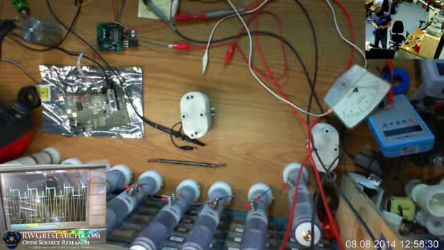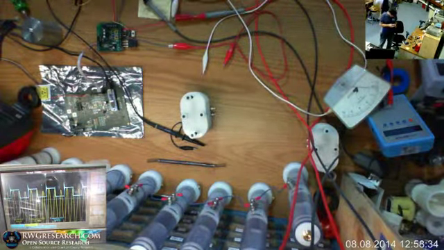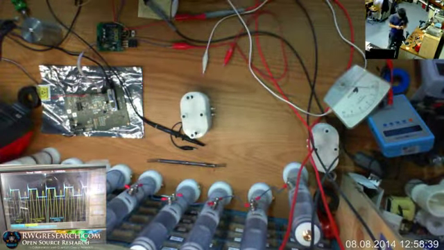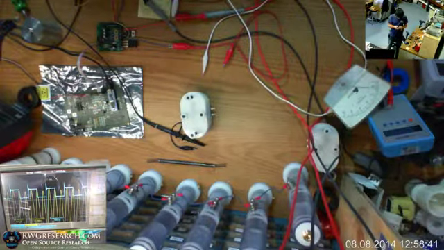So if I do the math, if I take 5.7, multiply that by 6.8, that's only 38 volts.